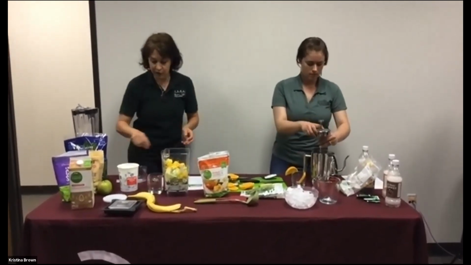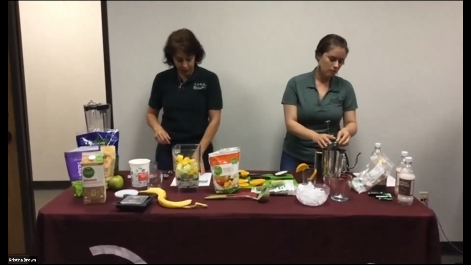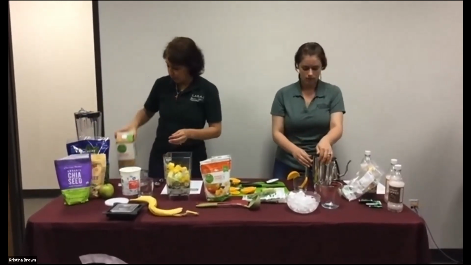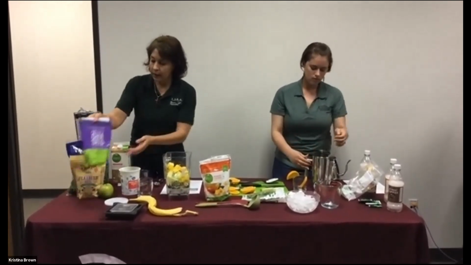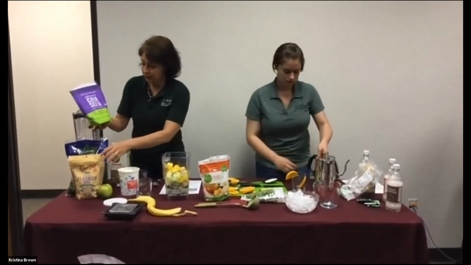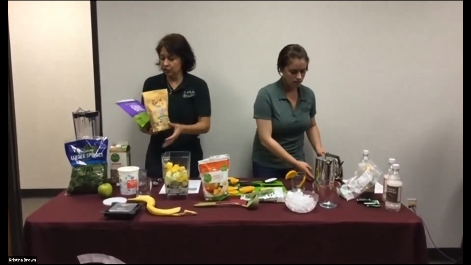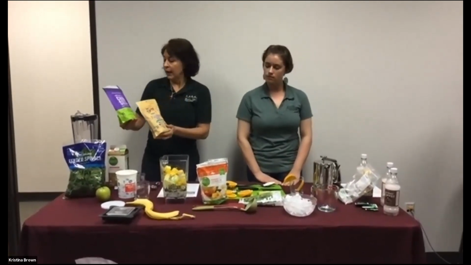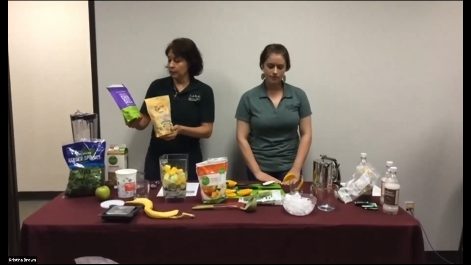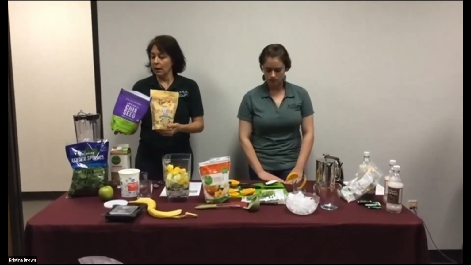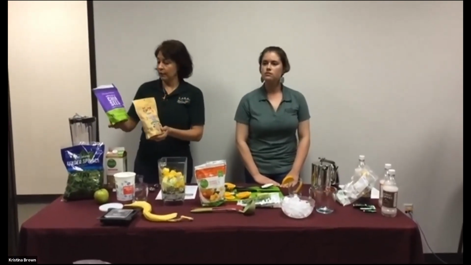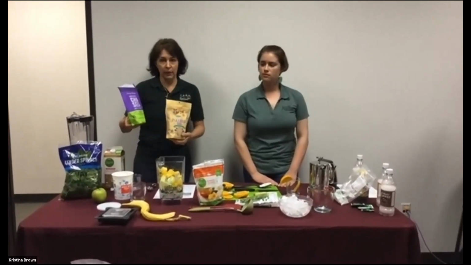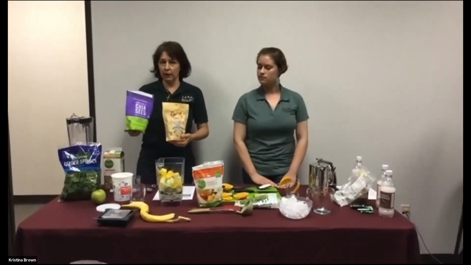There's a couple optional ingredients, and those are if you want to add flaxseed or chia seed. We brought them, they're right here. Chia seeds and flax seeds will add a little additional protein, definitely additional fiber, and even a little bit of the omega-3 fatty acids to your smoothie if you want to add them. They do, however, change the texture a little bit, and you may like that, you may not like that.